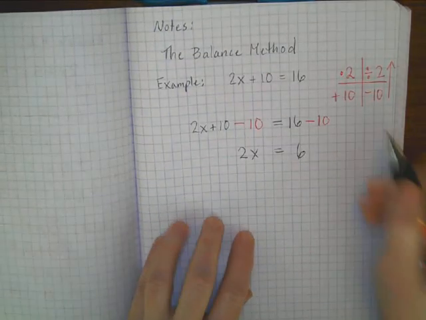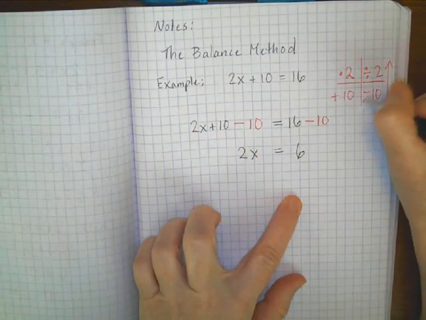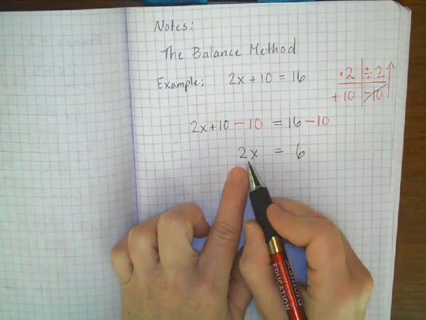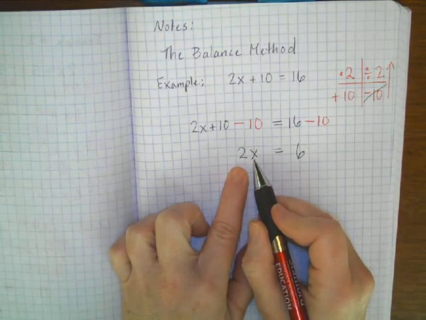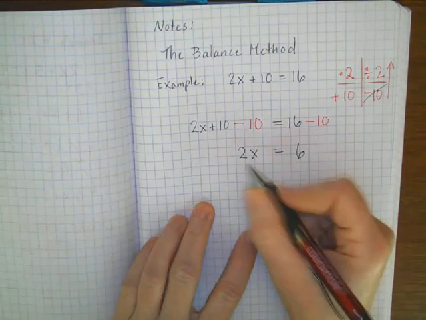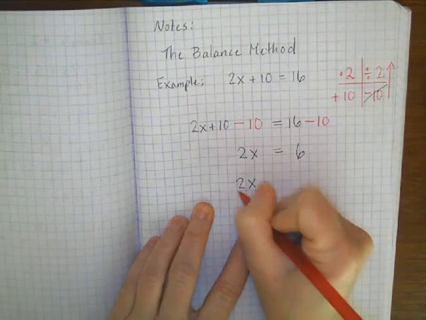Okay, so I did the minus 10. I already took care of that, so I'm going to cross that off. Did that. Now I need to divide by 2. So see how I have this 2 here? It's being multiplied with the x. So to make that go away, I'm going to do the opposite, which is to divide. So I'm going to take my 2x, and I'm going to divide it by 2.